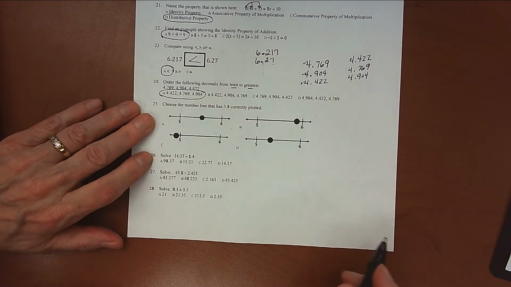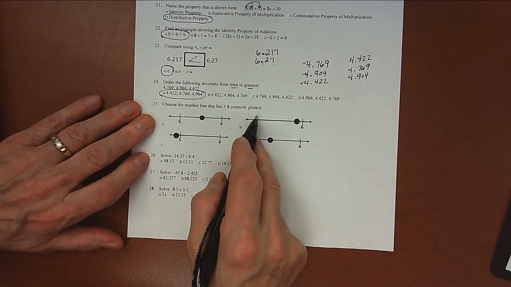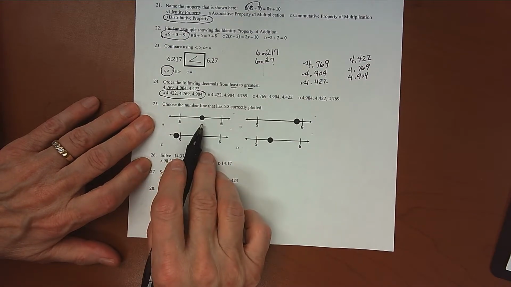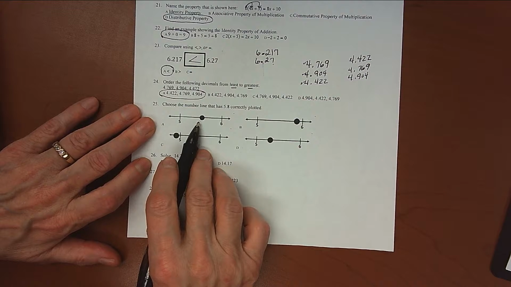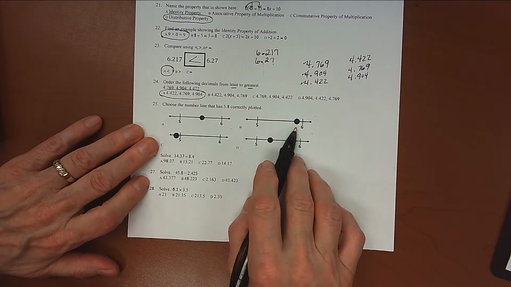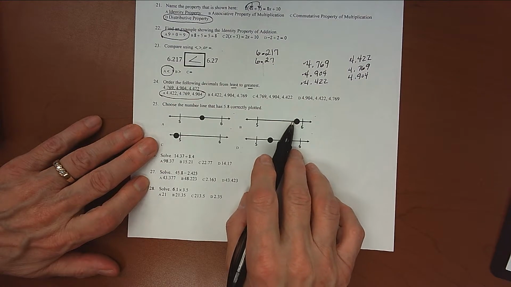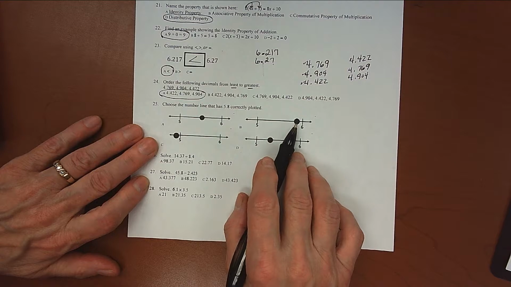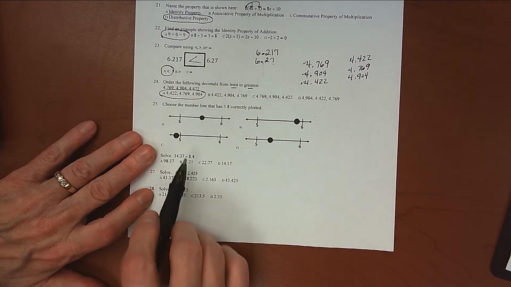All right, choose the number line that has 5 and 8/10 correctly plotted. Well, this one's right between 5 and 6, so that's more like 5.5. B over here has my decimal, my dot for my decimal closest to 6. That's a good contender. Let's compare the other ones.